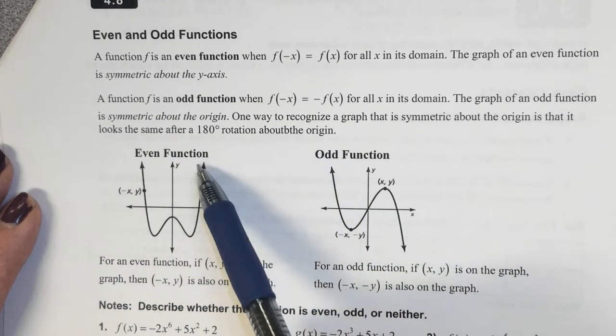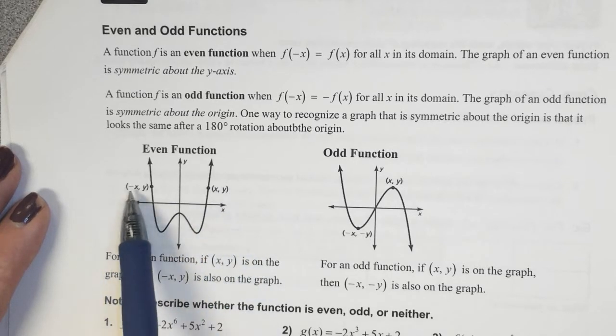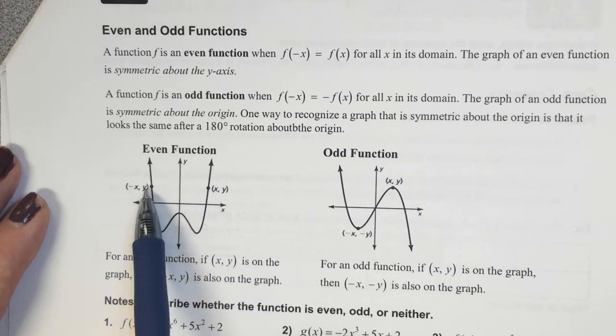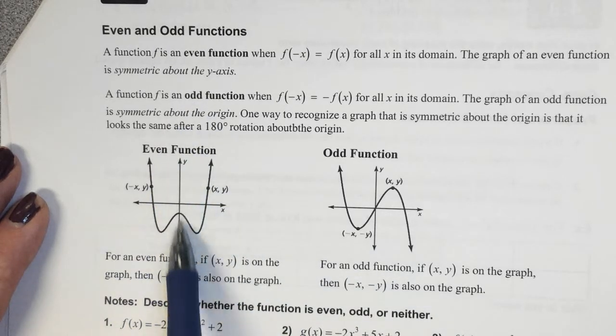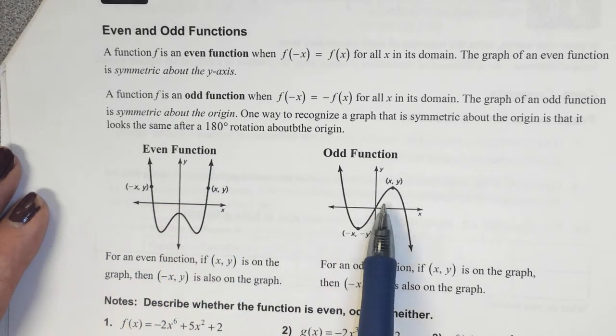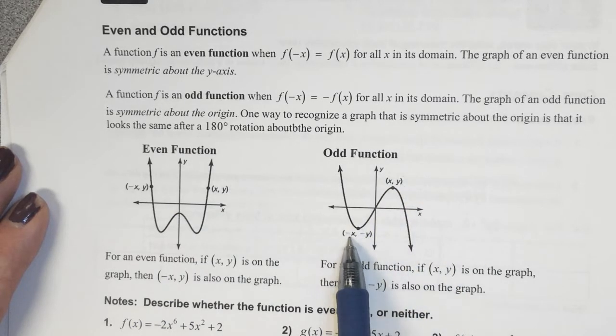This is an even function. See how if I have x, I have y, but if I put in -x, I also have y. It's symmetric about the y-axis. Odd functions, I put in x, I get y. I put in -x, I get -y.